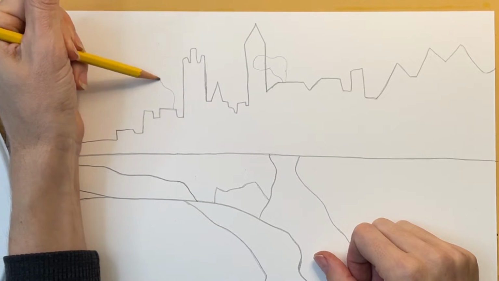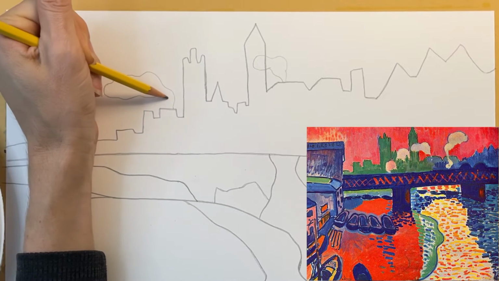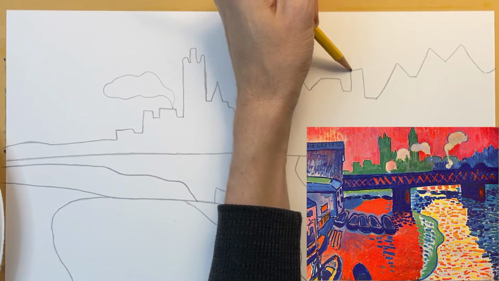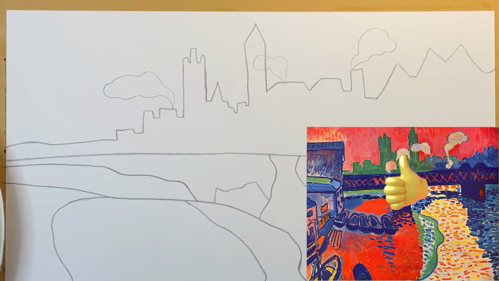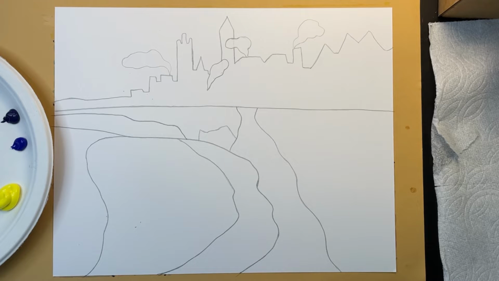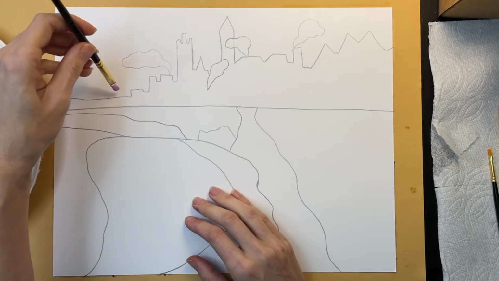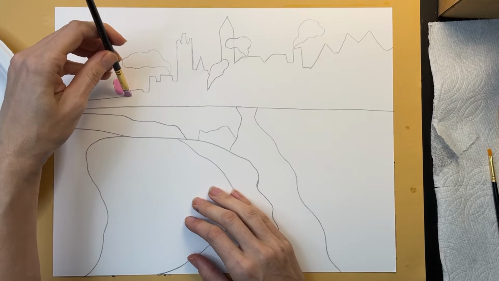This picture is going to be a simplified version of Derain's painting, so I'm going to leave out the bridge, but you can add the bridge if you want. Feel free to pause it here if you need more time to draw your composition. When you're done drawing, you're ready to start painting.